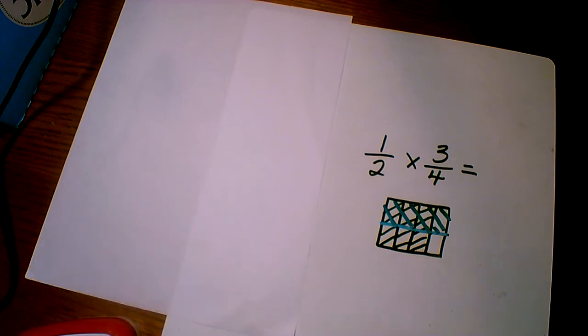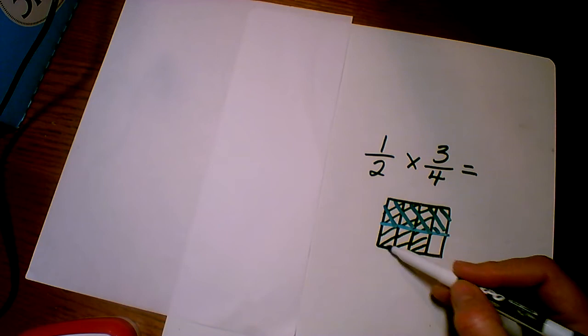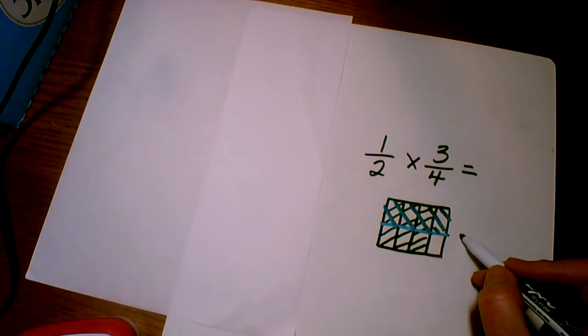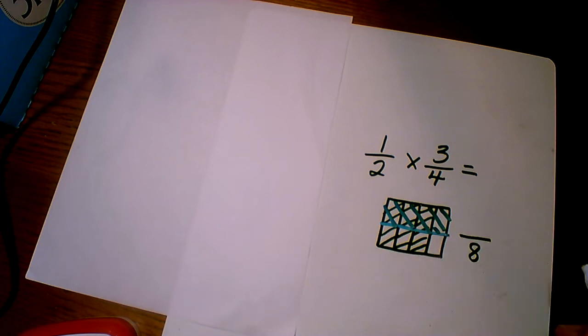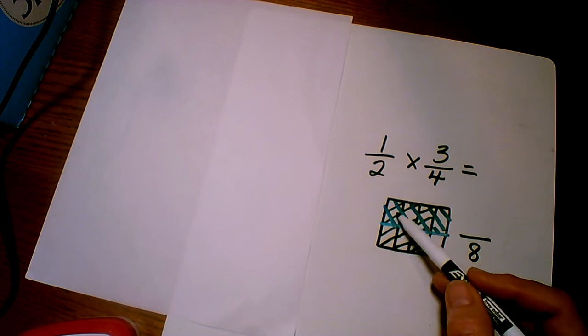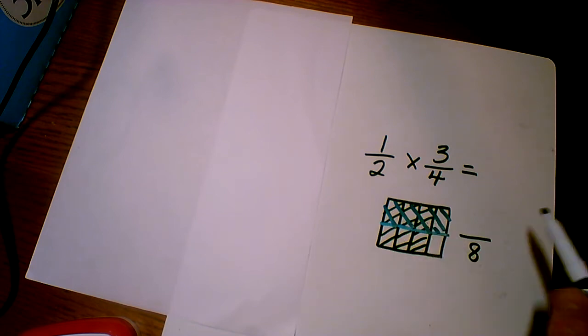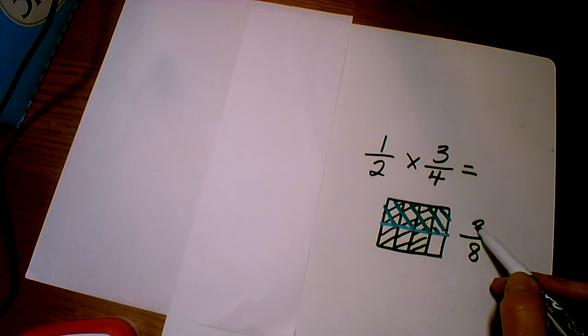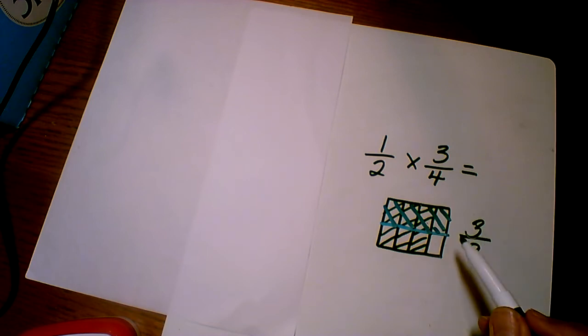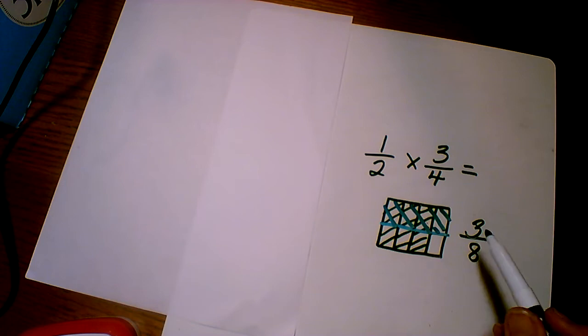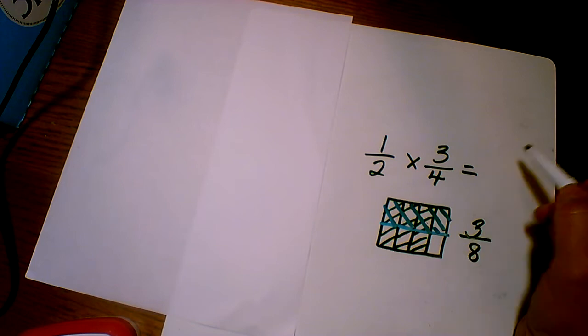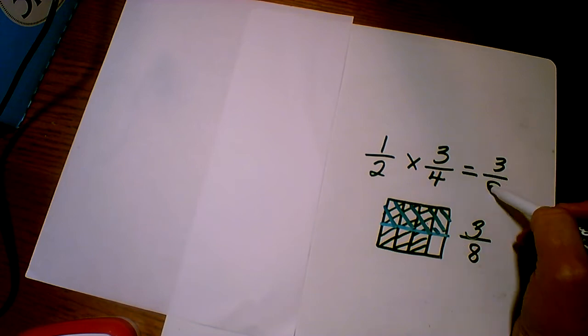I can see now that I have 8 rectangles, and how many of them are double crosshatched? There's 1, 2, 3. 3 double crosshatched rectangles are in this square. So my answer is 3/8.